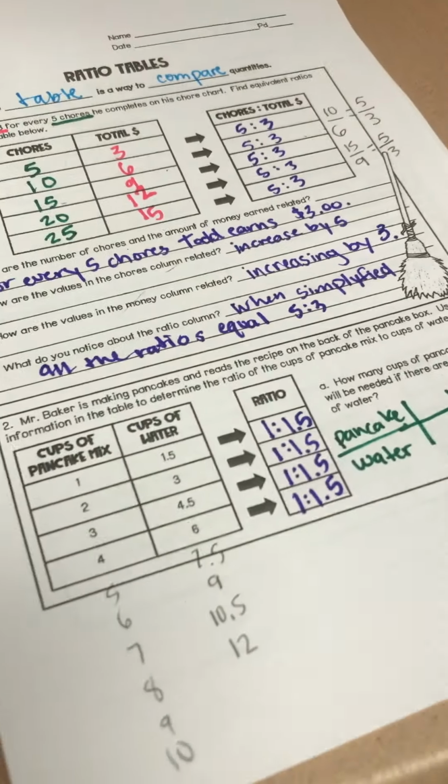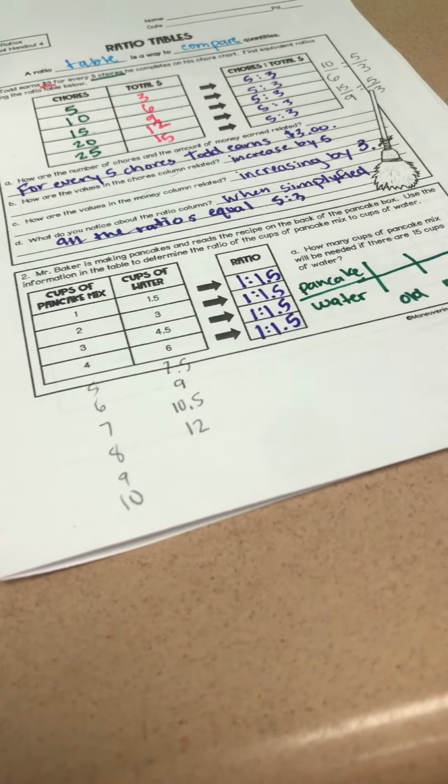You could eventually find 15 cups of water and see what the number is beside it. Yes? Okay. But what if I said I had 200 cups of water? You don't want to sit there all day and make a chart that goes all the way to 200, right?